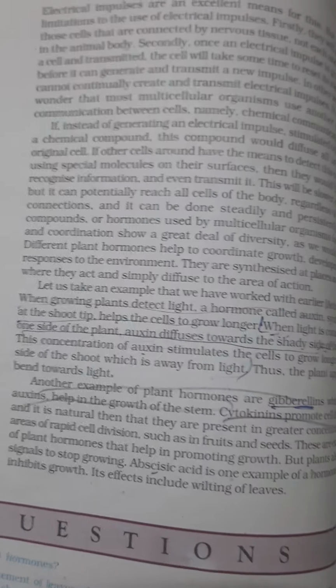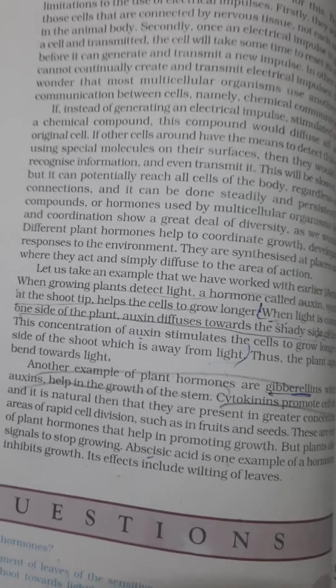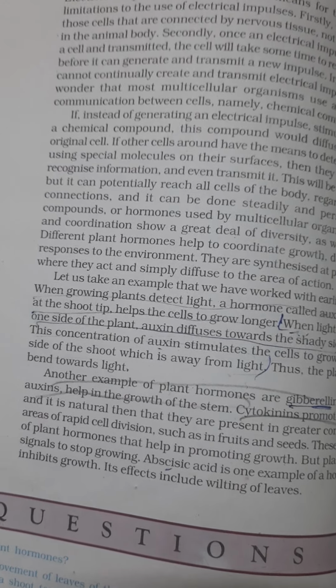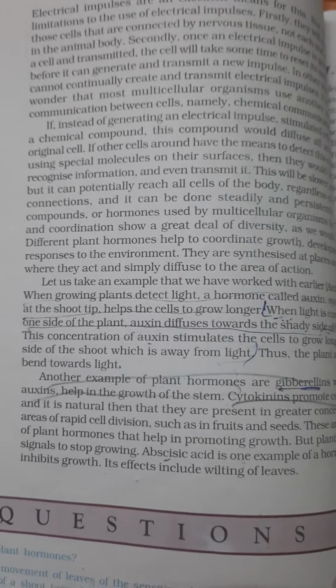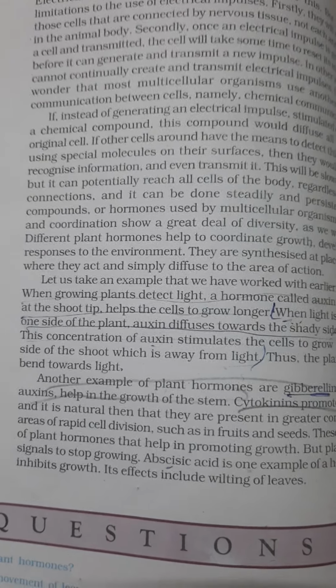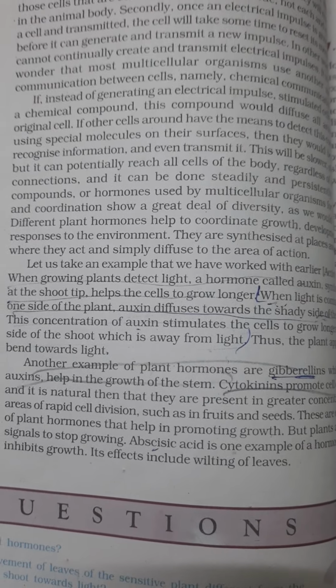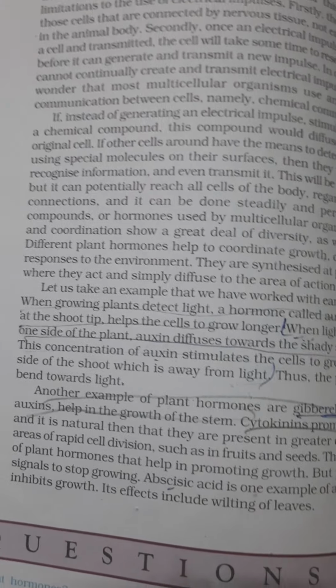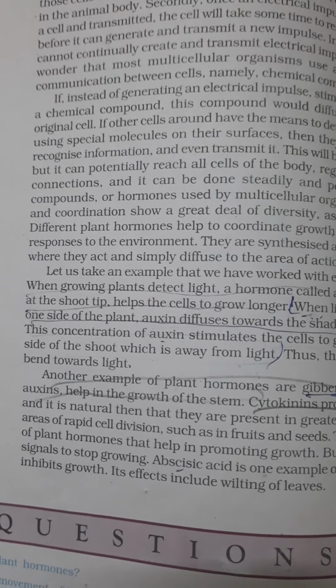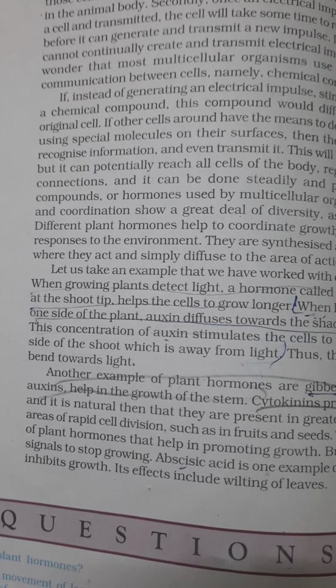These plant hormones are chemicals which help to coordinate growth, development, and responses to the environment in plants. And you know, there are four types of plant hormones or phytohormones. Number one, it is auxin, AUXIN, which you have heard earlier.